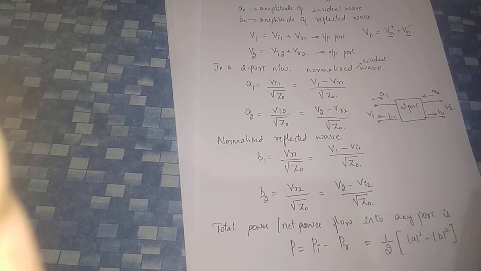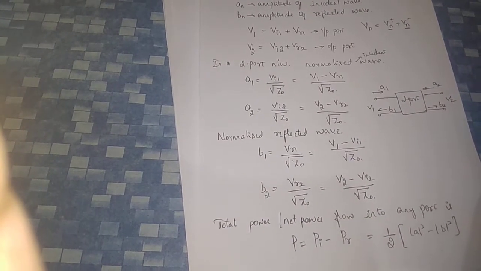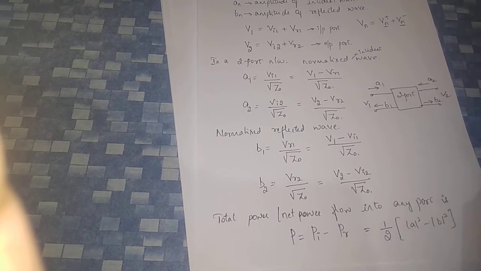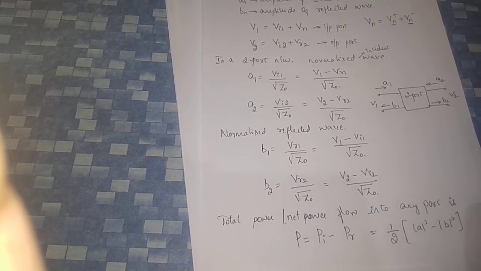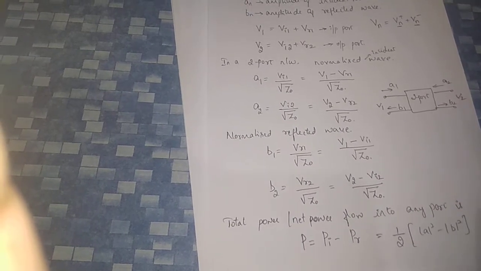For a two-port network, the relationship between the incident and the reflected waves is given by using scattering parameters.